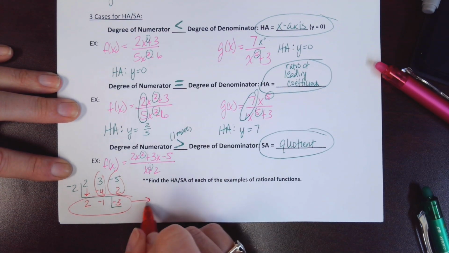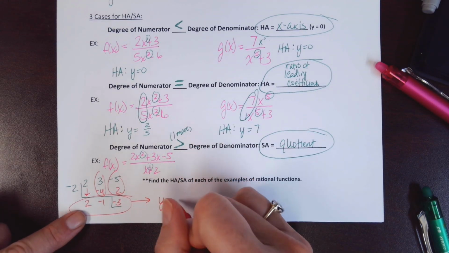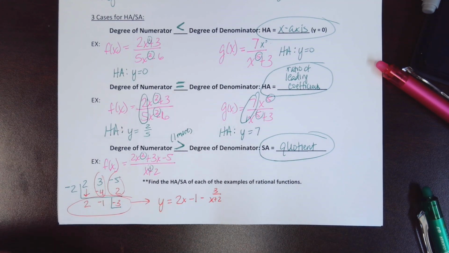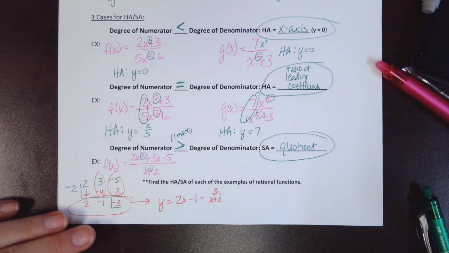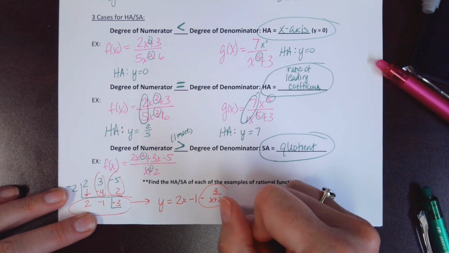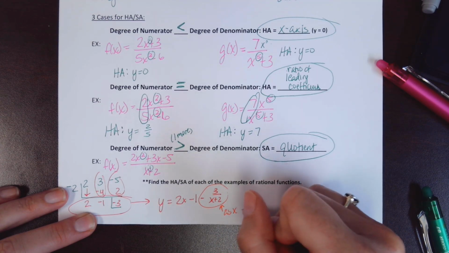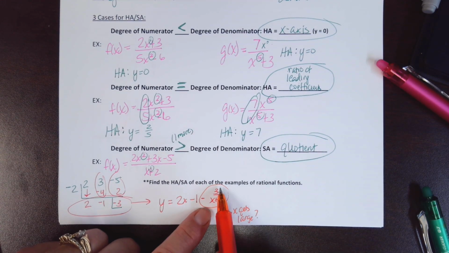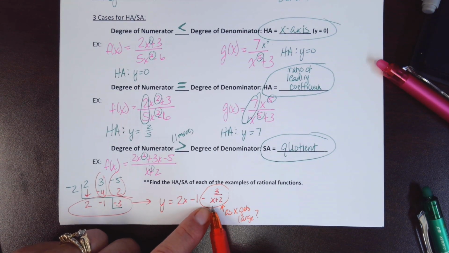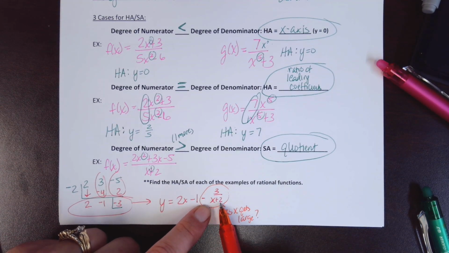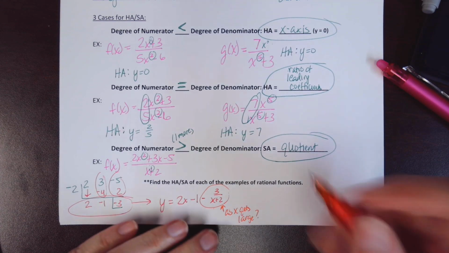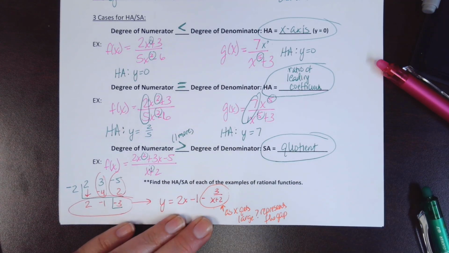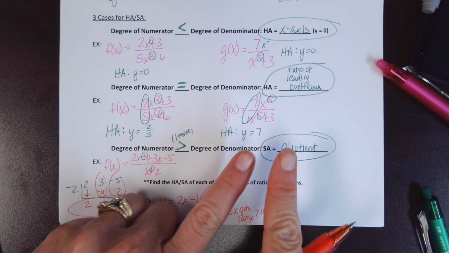So if I take this quotient and interpret it, I get y equals 2x minus 1, and then that remainder goes over the divisor, x plus 2. Okay, what does this remainder bit tell me? Well, what happens as x gets large? If x is 100, 3 out of 102, that's not a very big fraction. If x is 1,000,000, 3 out of 1,000,002 is teeny, teeny, tiny. This represents the gap between the asymptote and the graph itself, that's getting closer and closer and closer the further out we go.